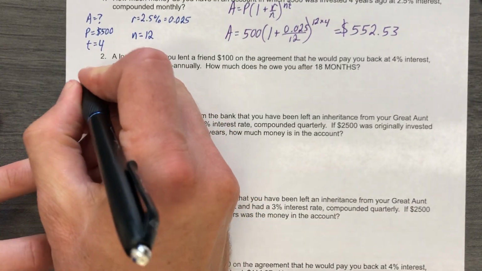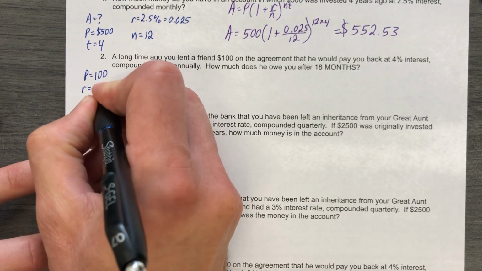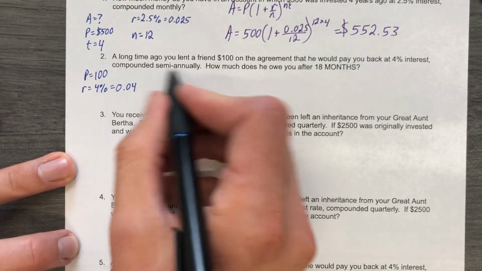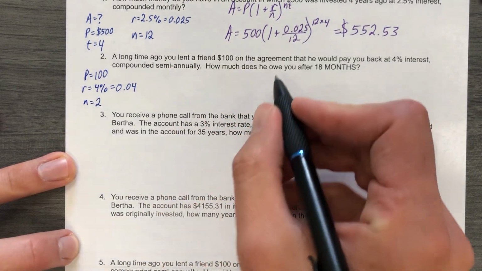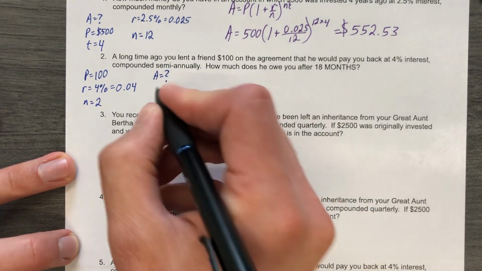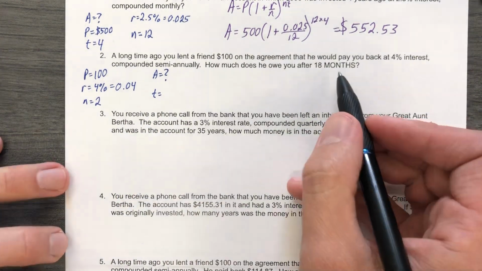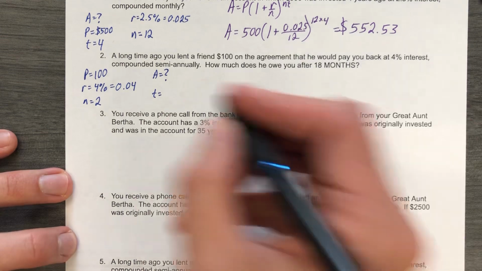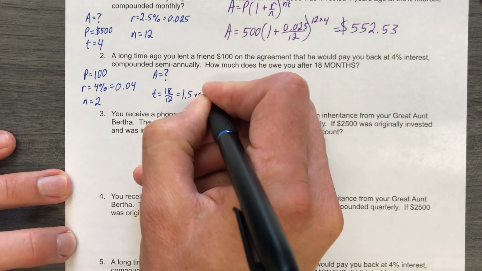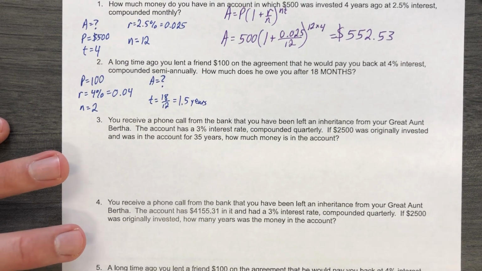So I lent a friend $100, and he's going to pay me back at 4% interest. Let's move that decimal 2 places to the left. And it's compounded semi-annually, that's twice a year. And then how much does he owe you after 18 months? That's a question of the amount after time has elapsed. And 18 months, you could be like, oh, T equals 18. No, it doesn't. This has to be years. 18 months is how many years? Well, 18 divided by 12 months out of the year, that's going to be 1.5 years. You can do a lot of that in your head. Just wanted to point that out. 1.5 years. 1 year and 6 months, not 1.6.